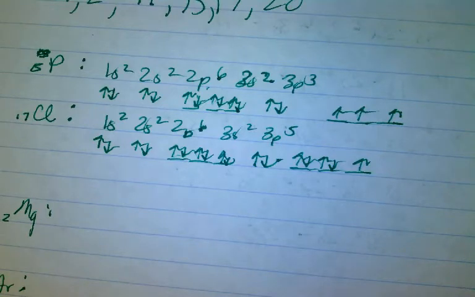How did you get to the phosphorus and the chlorine? How did you get the 1s, 2s? Okay. Where did you get those? I followed my zigzag pattern. Remember our zigzag pattern? Are we going to have to memorize that? You should be able to see it on the periodic table.